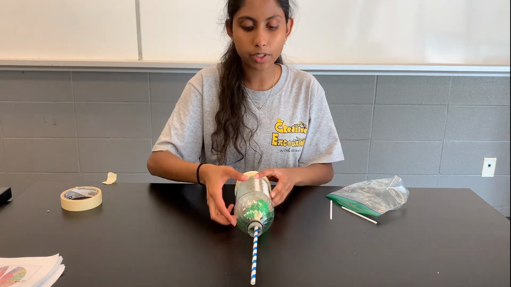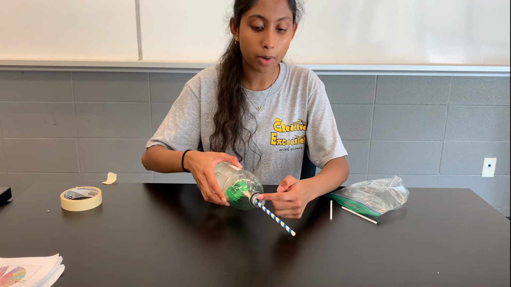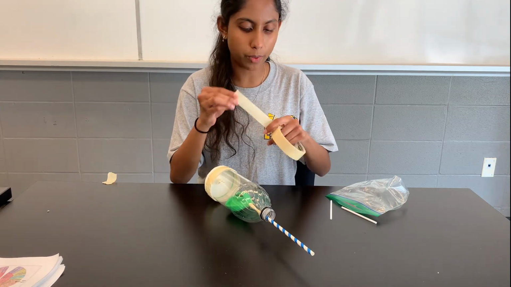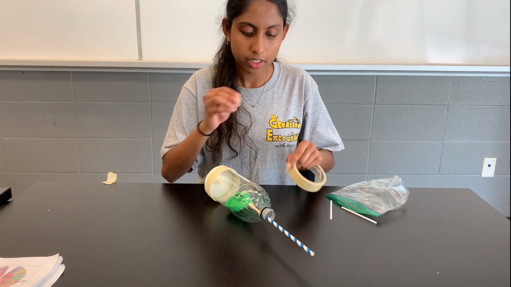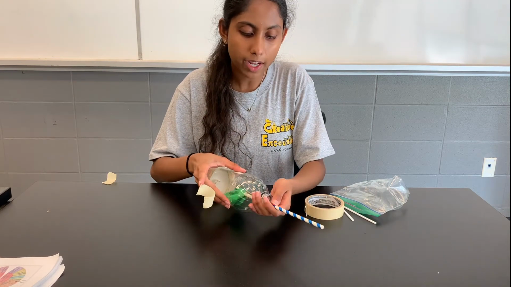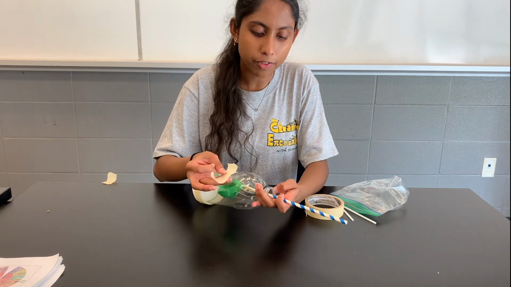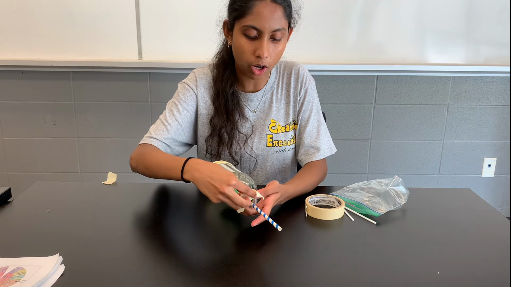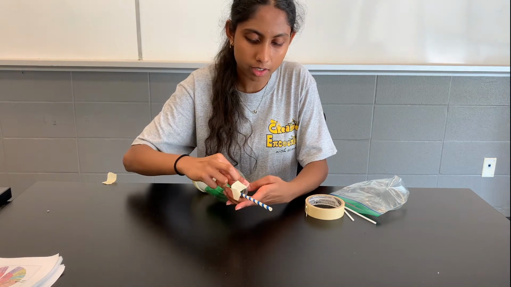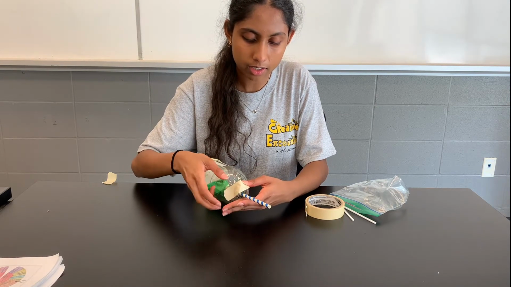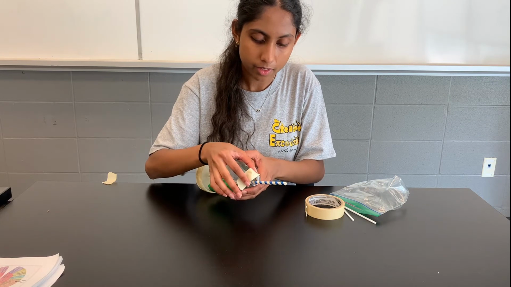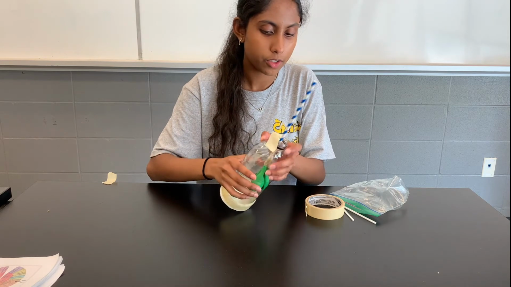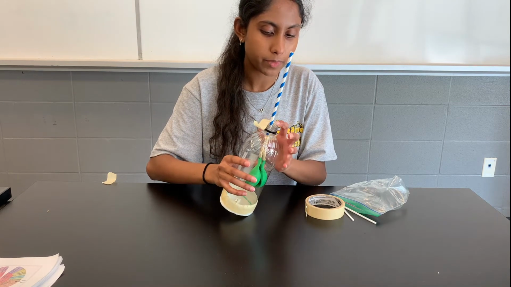Now what we want to do is we want to create a seal around the cap of our bottle. So we are going to do this with the tape. So I find that the easiest way to do this is to first place a piece of tape about halfway across the opening of the bottle cap. Just like that. And stick your straw to it so that you have one part sealed.